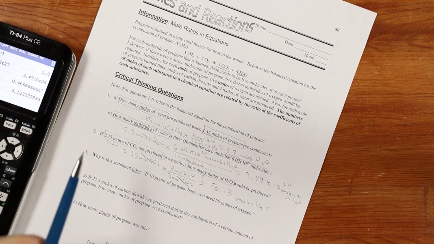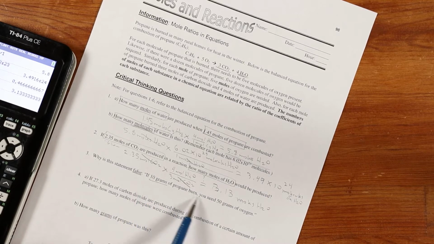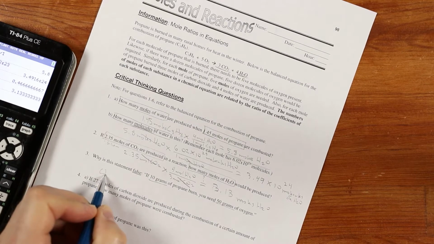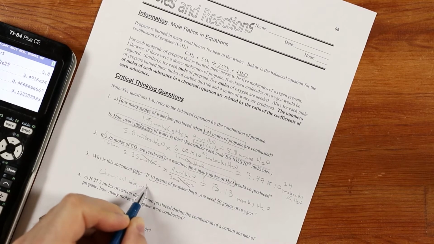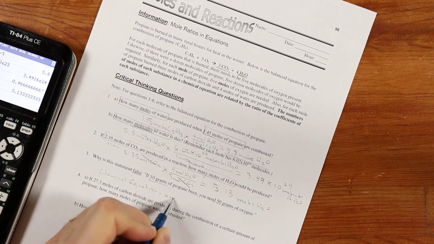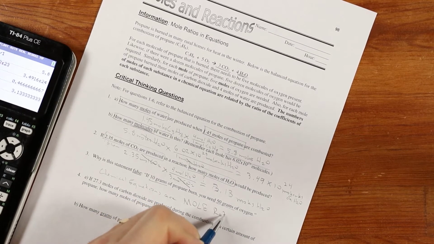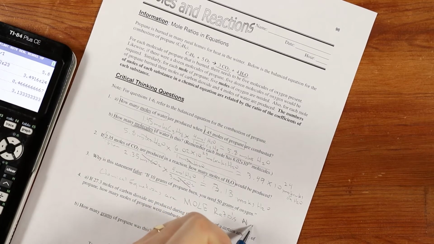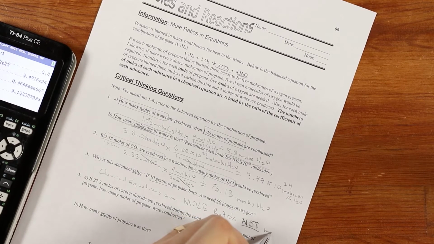All right. Why is this statement false? If 10 grams of propane burn, you need 50 grams of oxygen. Chemical equations are mole ratios, not mass ratios.